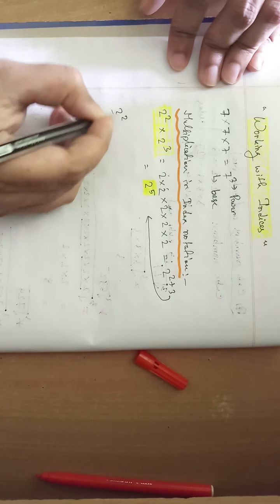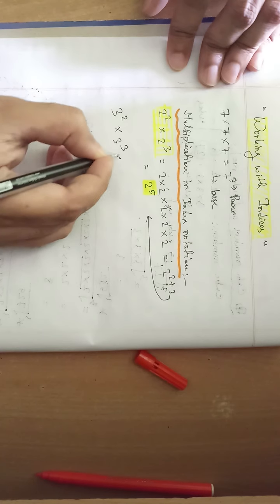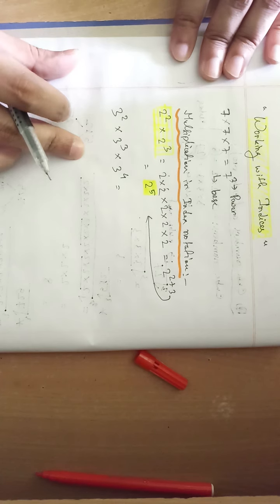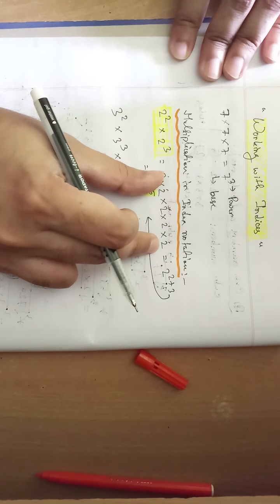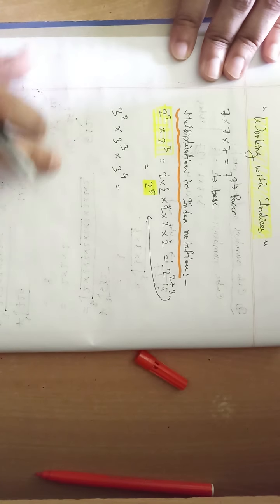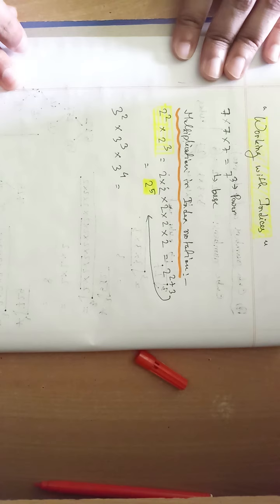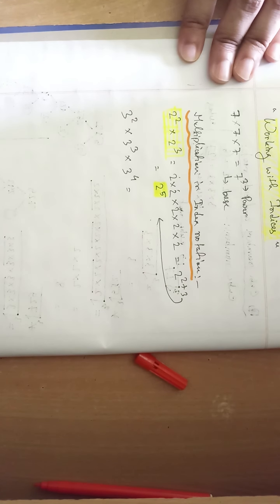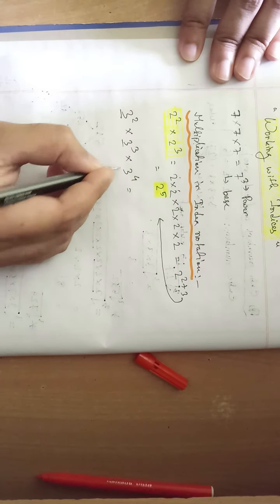We can do some more examples. Suppose 3 square, 3 cube, 3 to the power 4. I can expand all of it like I have done here, then count how many 3's there are, and put the power over it. But instead of doing it that way, which is more hassling and time consuming, we can see that all the bases here are 3.